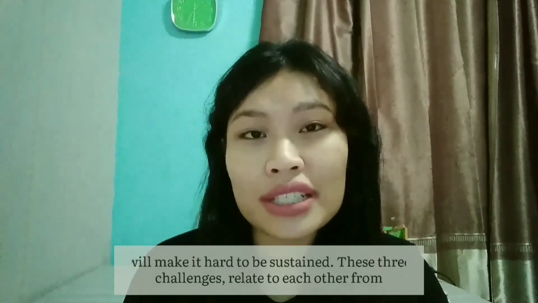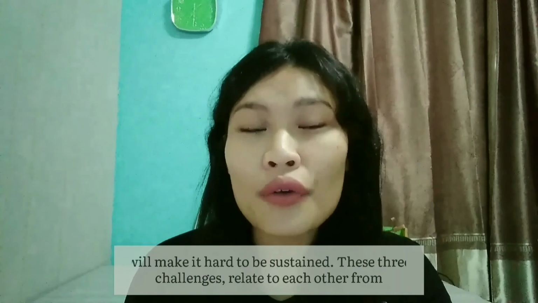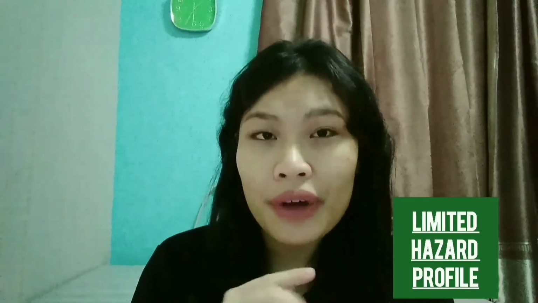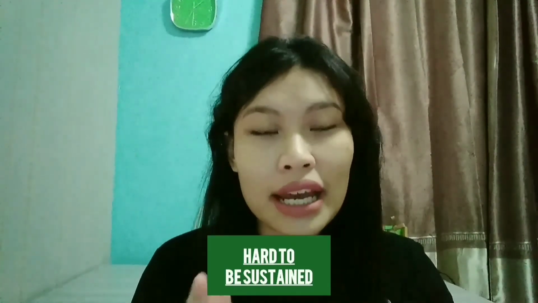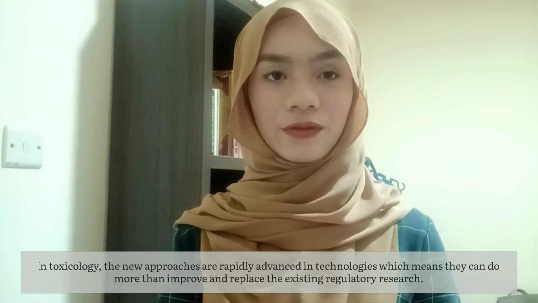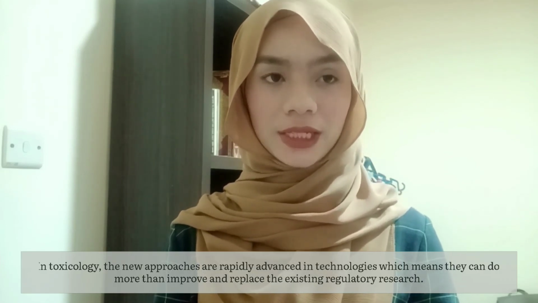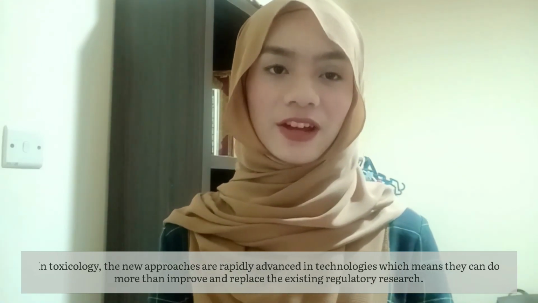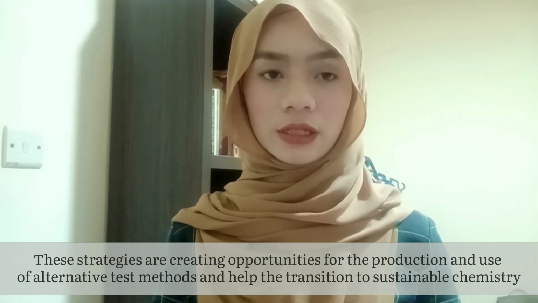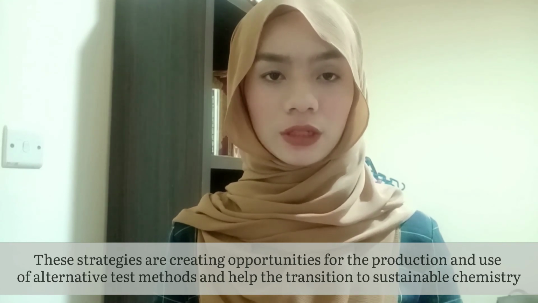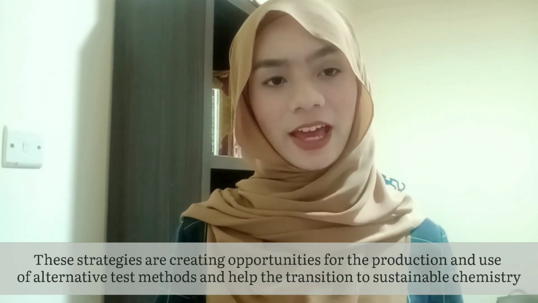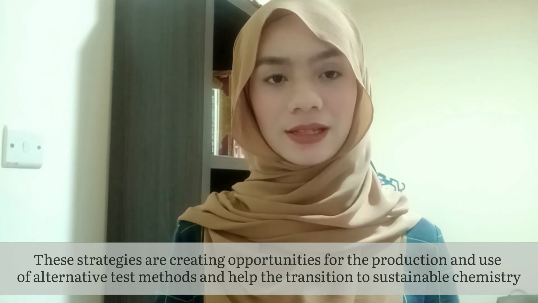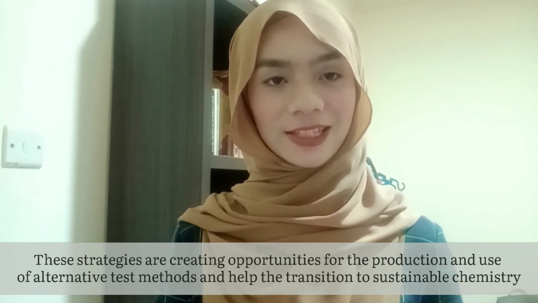These three challenges relate to each other, from limited hazard profile into hard to sustain due to animal testing control. In toxicology, the new approaches are rapidly advancing in technologies, which means they can do more than improve and replace the existing regulatory research. These strategies are creating opportunities for the production and use of alternative test methods and help the transition to sustainable chemistry.